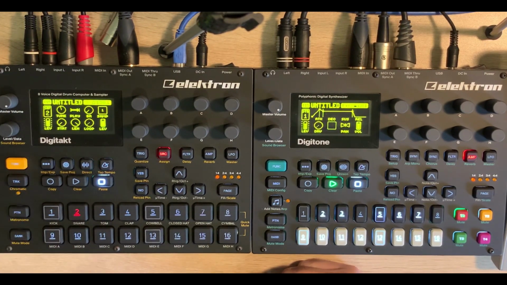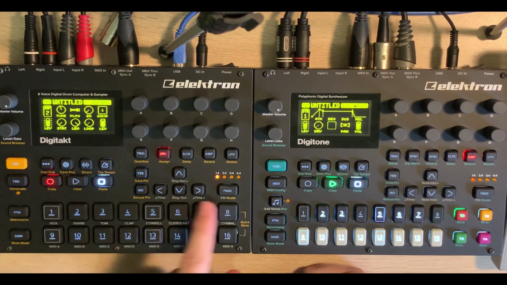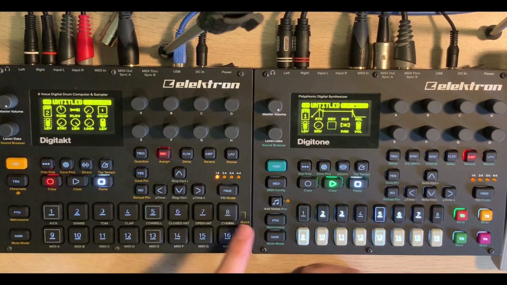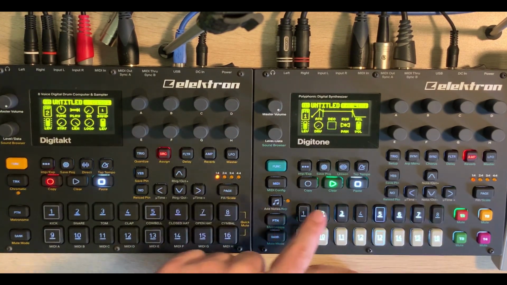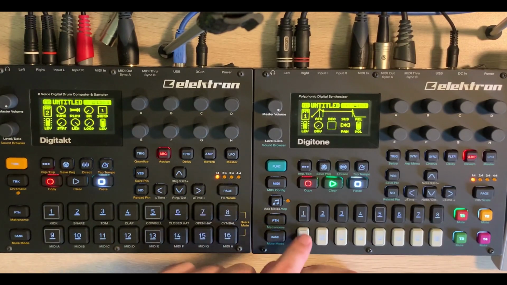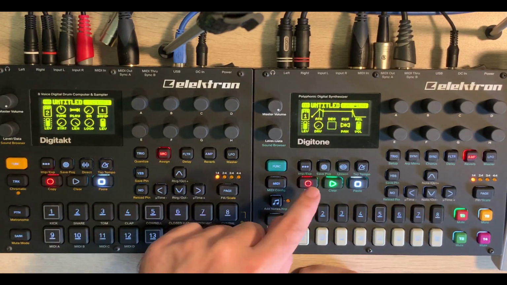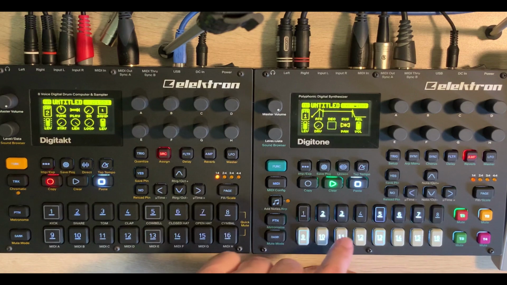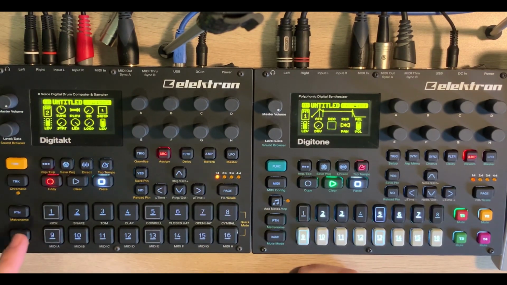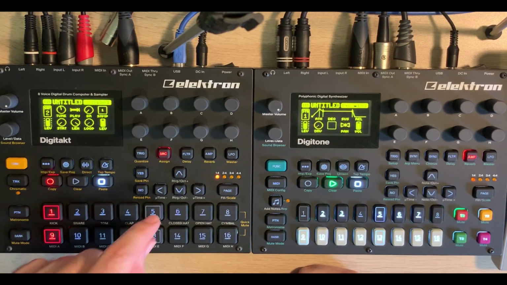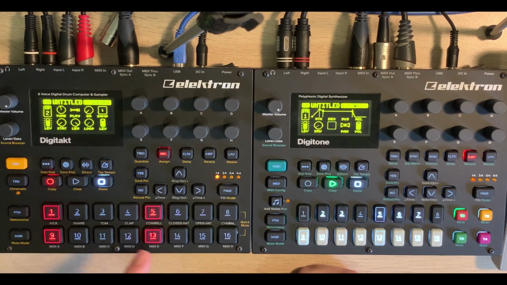So there are several ways of recording steps, trigs as they call them in Elektron. I'm just going to show you the grid recording mode, which is you press record once, and now these 16 buttons are 16 steps, and that goes the same for the Digitone as well. You press this and they're just different steps. If you press it again, it goes back to the normal mode where you play. And for the kick drum here, 1, 5, 9, and 13 gives us four to the floor.